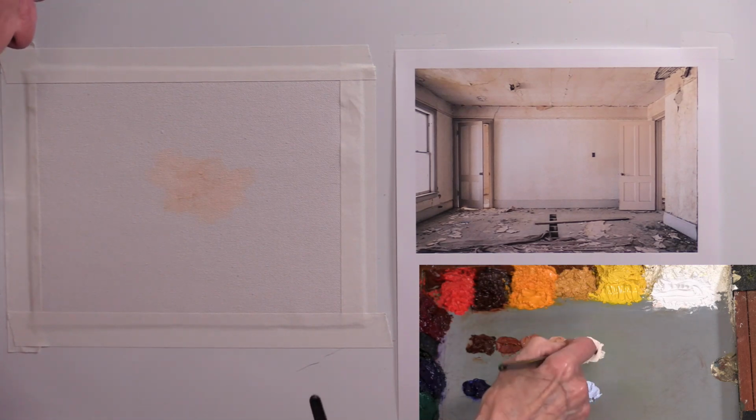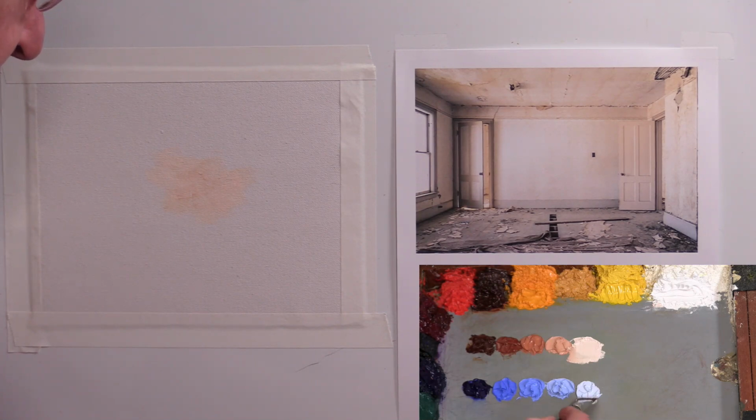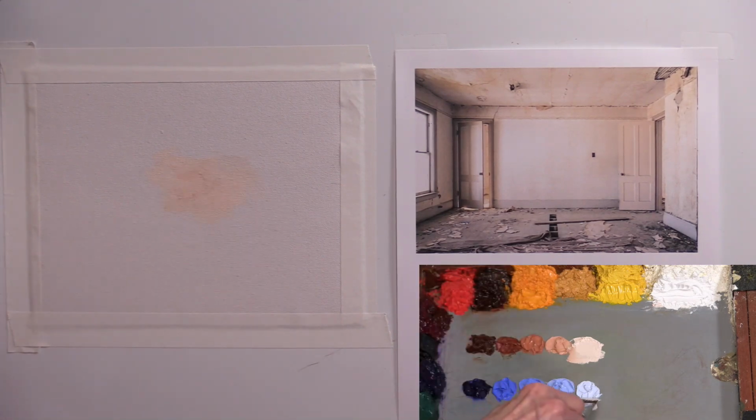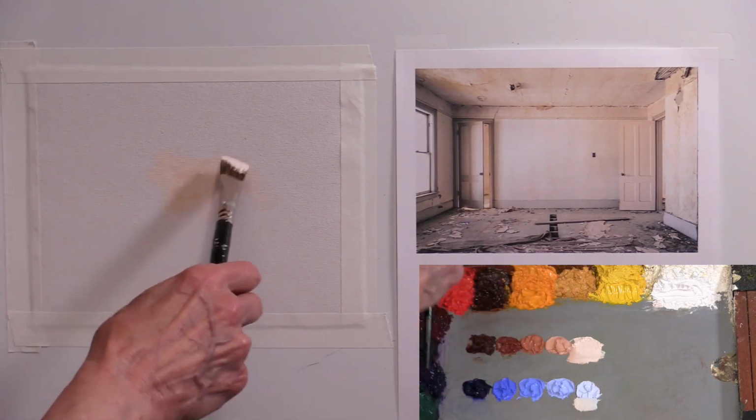So if I load my brush in the warm color and pull just a little bit of the cooler color into it, I've changed it so that I get something like this. Can you see the difference there? That this is beginning to get just a little bit cooler.